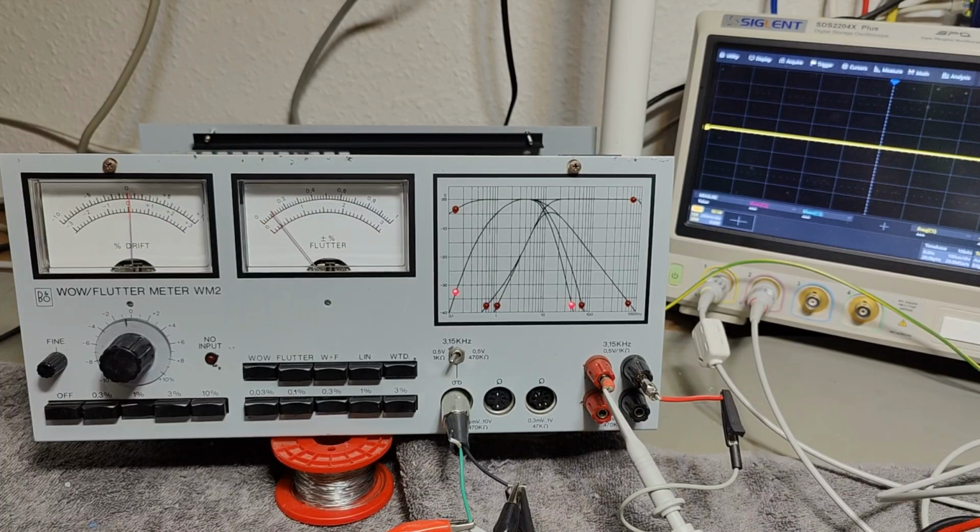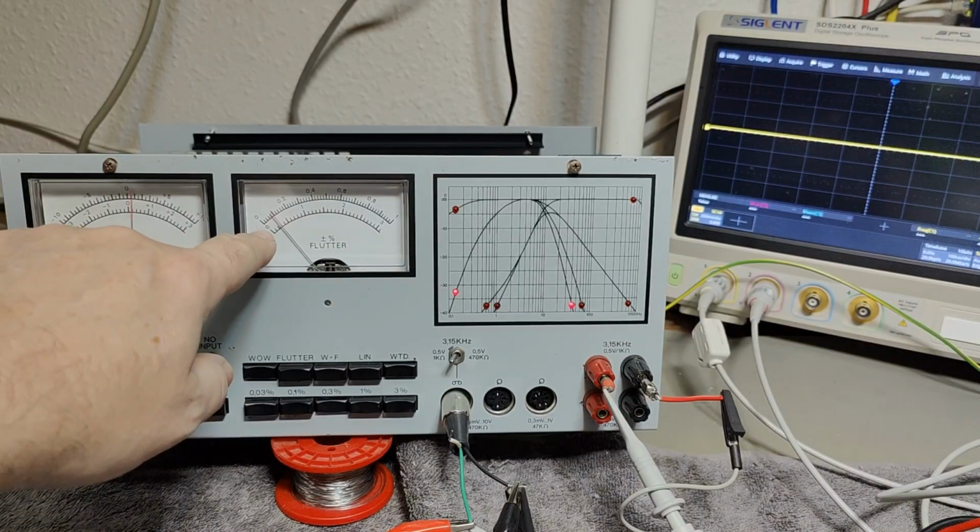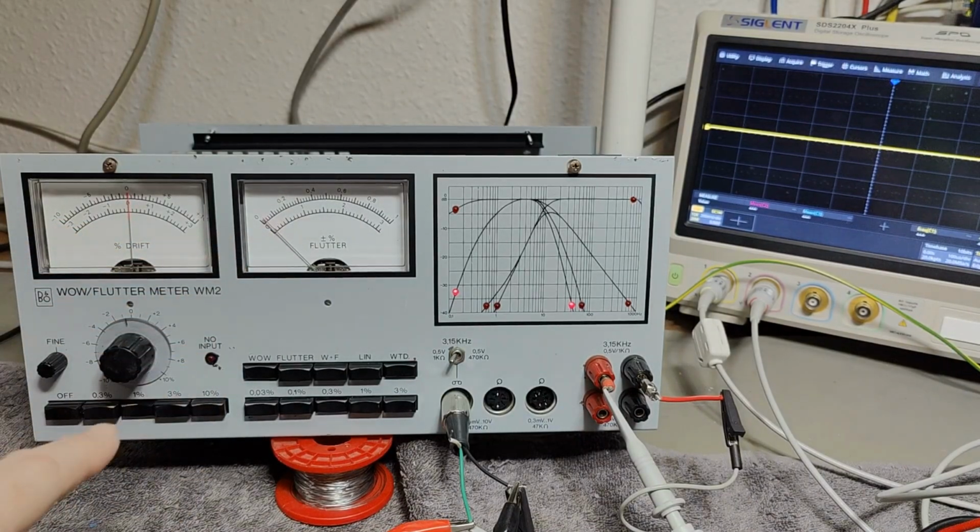And every time I change to something, see, there's a change. How cool is that? The faster I change it, the more we read. So I really think it really works.